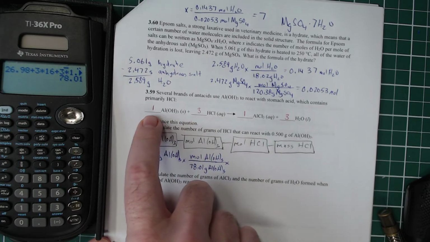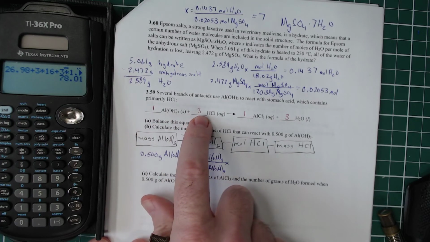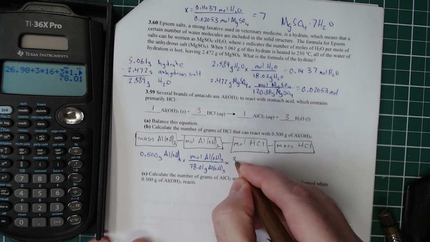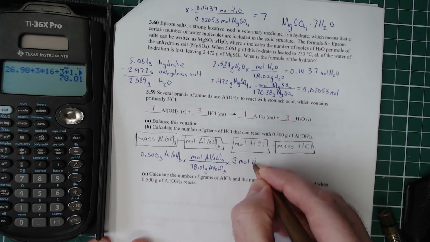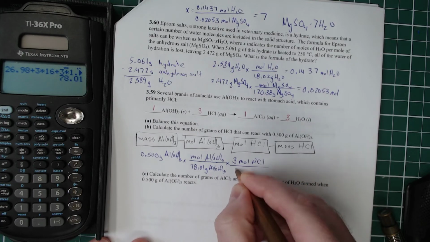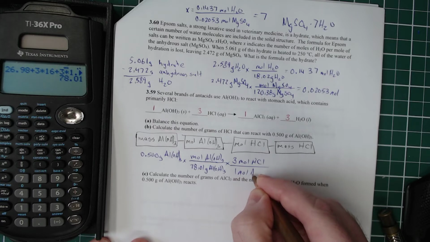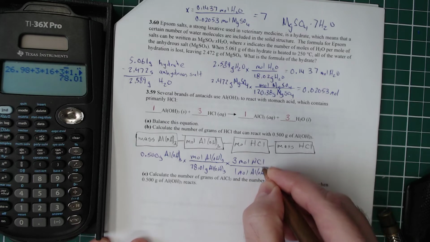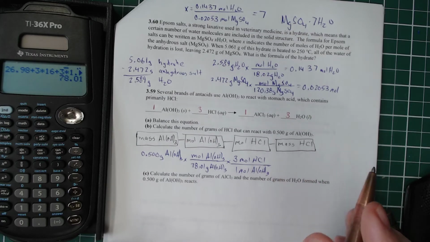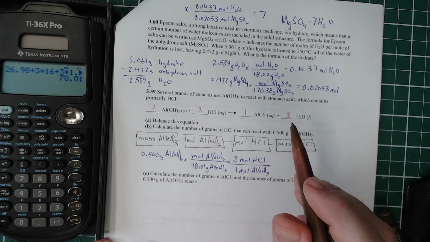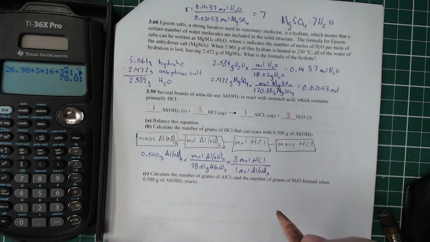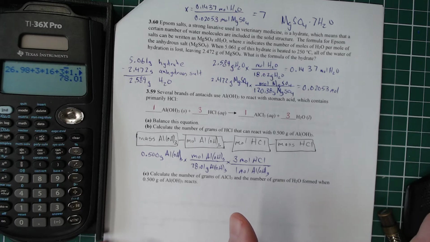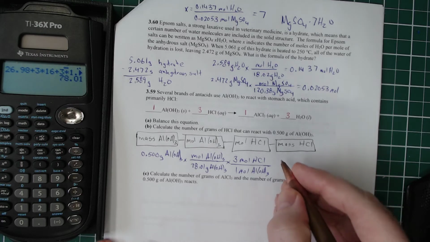Next, we want to go from moles of aluminum hydroxide to moles of HCl. Again, we're going to use the coefficients in the balanced chemical equation, so we'll do 3 moles of HCl for every 1 mole of aluminum hydroxide. If you ever get to a point and you're not sure which thing is going to go on top and which thing is going to go in the denominator, then that's when you want to do your dimensional analysis to make sure that you're getting the right units.